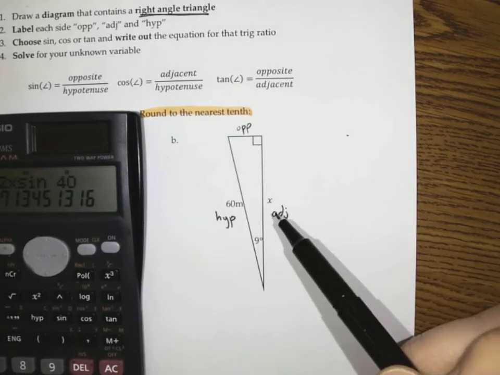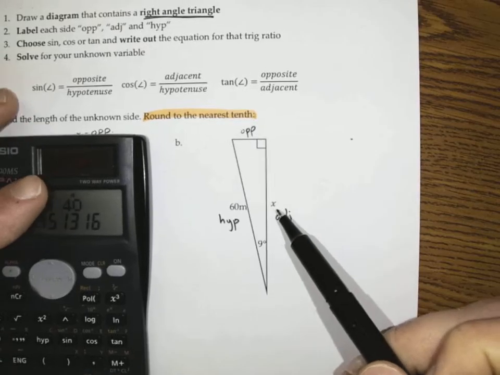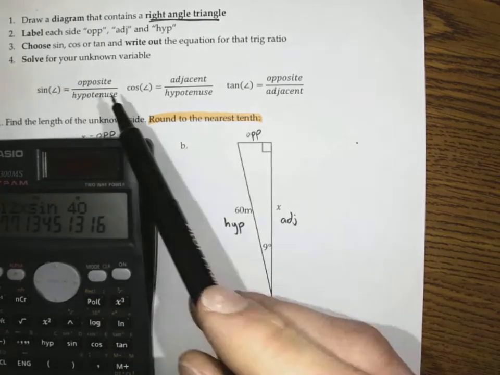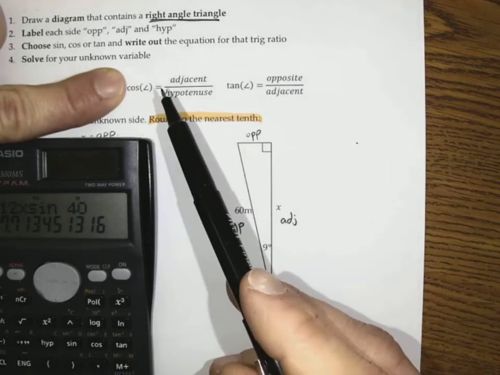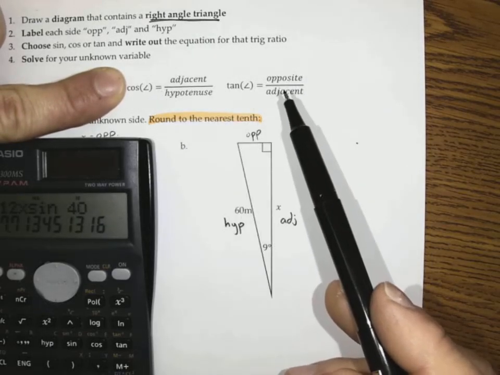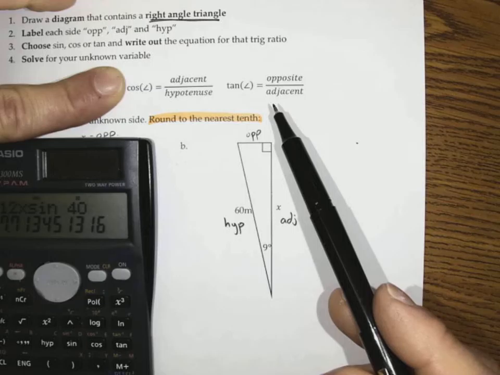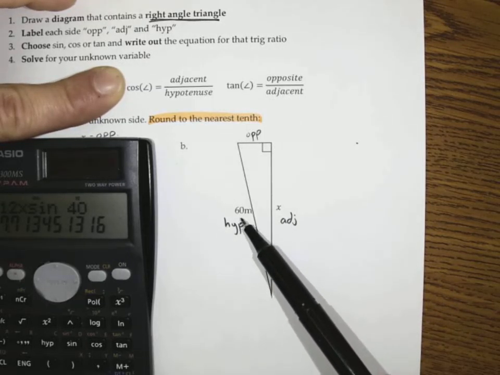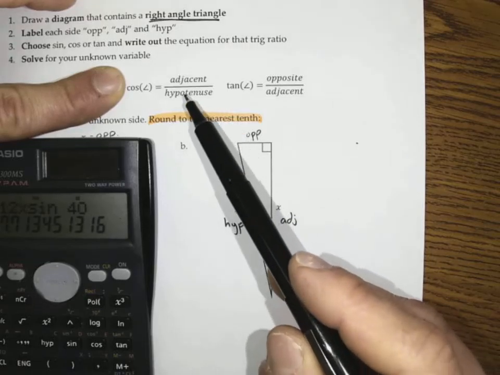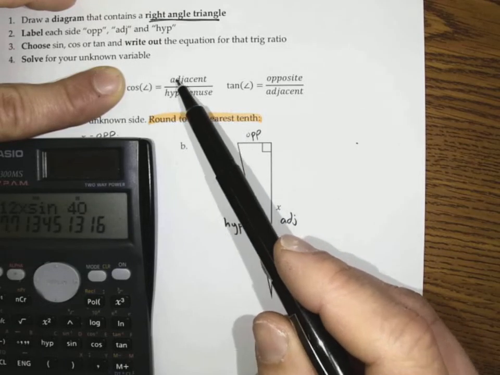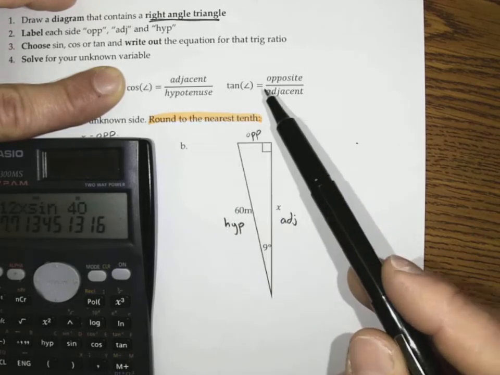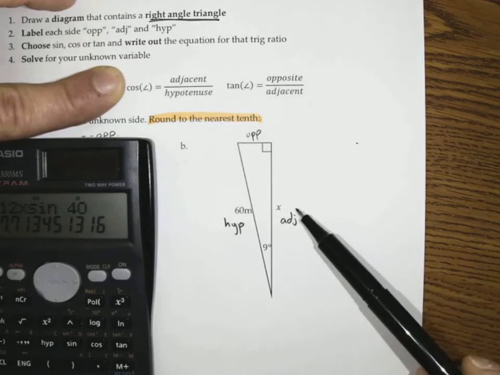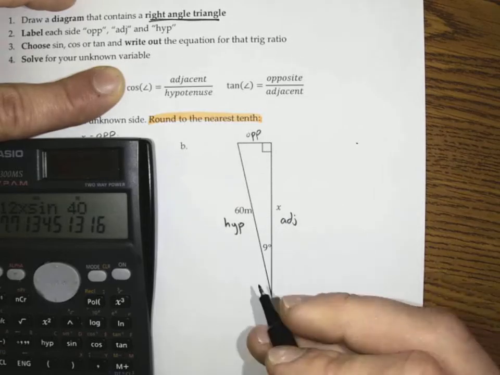Well, I'm looking for my x, my adjacent. So I need to make sure an equation contains adjacent. That means sine is out. Between these two, the cosine and the tan, I'm going to want to make sure that I'm also using some information I have in this triangle. So I also know the hypotenuse. That means I can use cosine because I'm only going to have one unknown if I use this equation. If I use tan, I'm going to end up having an unknown opposite and an unknown adjacent, and that's not going to be solvable. So we'll use cosine.